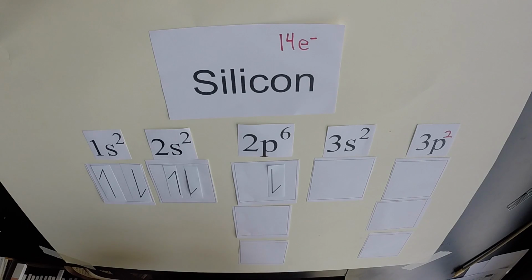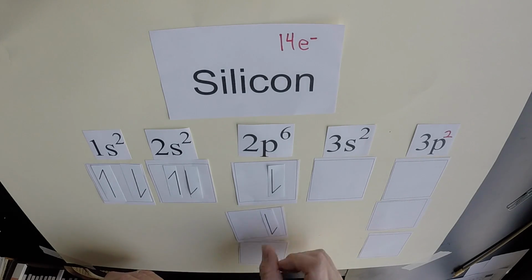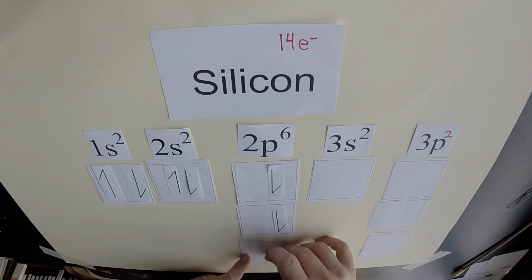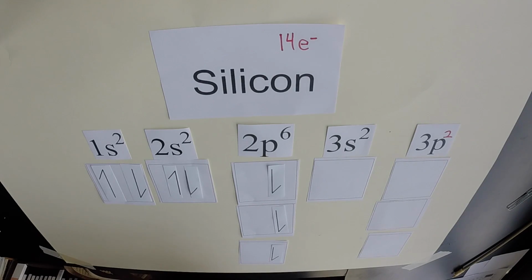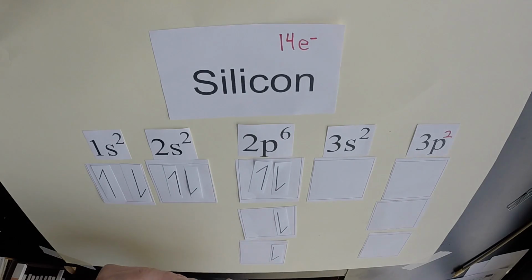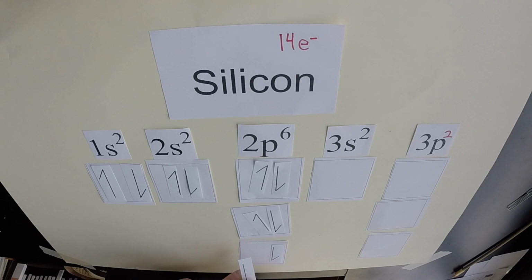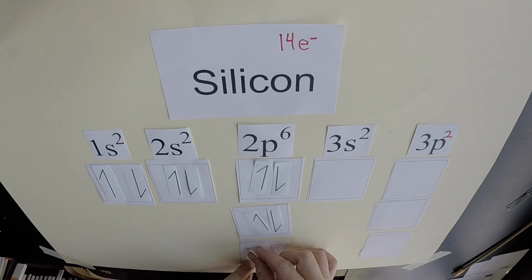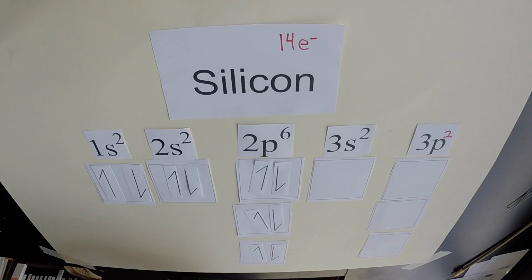2p6, we're going to fill these up, and we'll follow Hund's rule here. So we'll fill them in individually first, and then we'll go back and we'll double up here. 1, 2, and 3. And the result is, yes, each orbital here in 2p has 2 electrons in it.